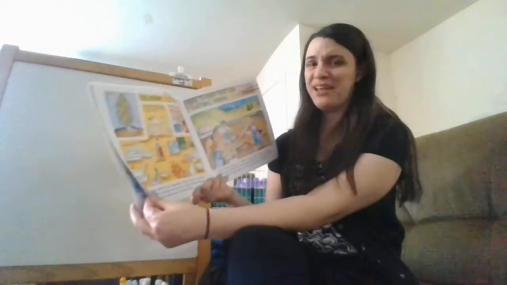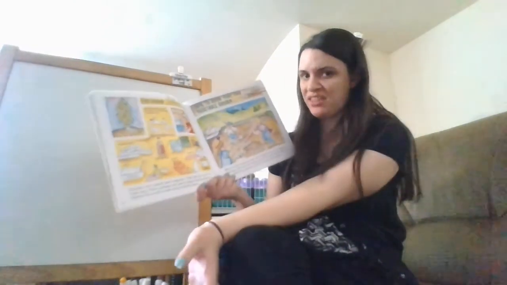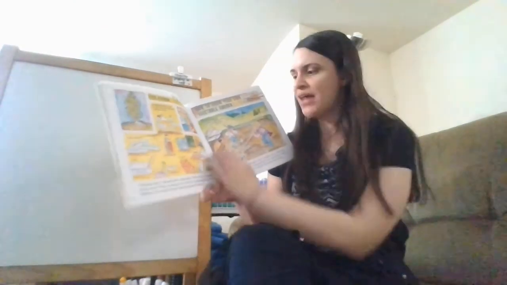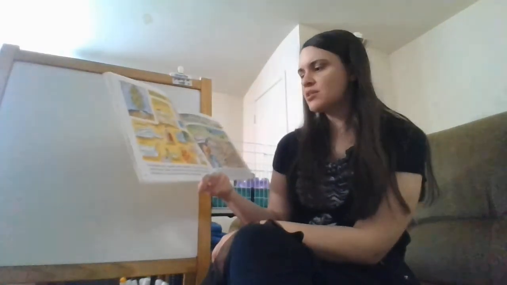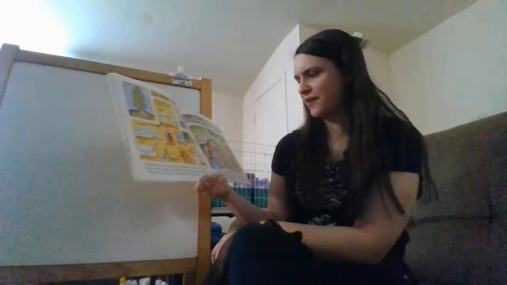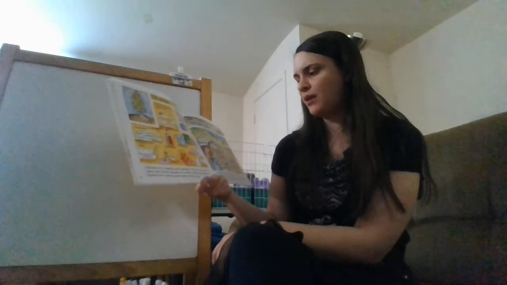So what is a soybean? Something we use in so many things, actually. So all these foods here have soybeans in them. So soybeans are a special seed vegetable. They can be used in many ways.